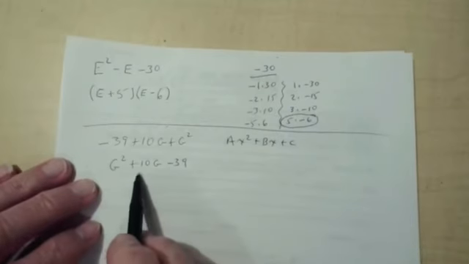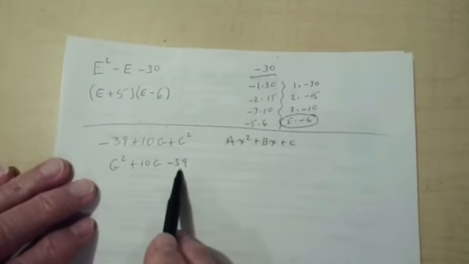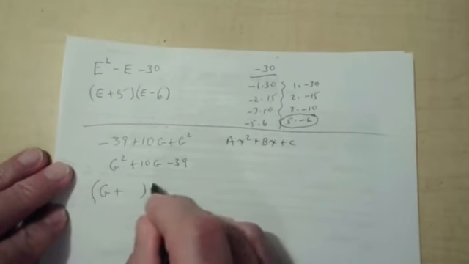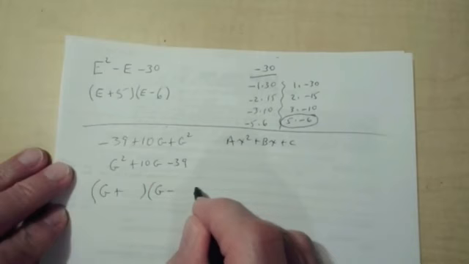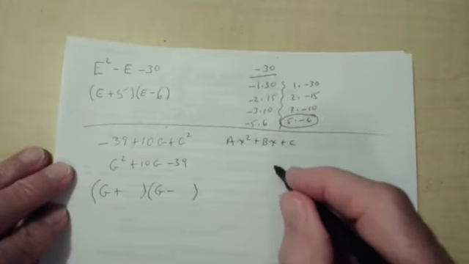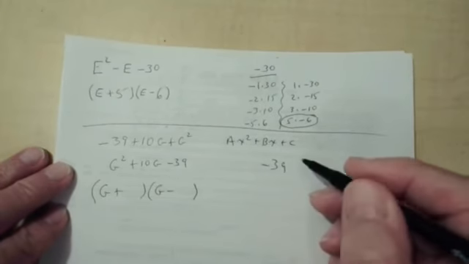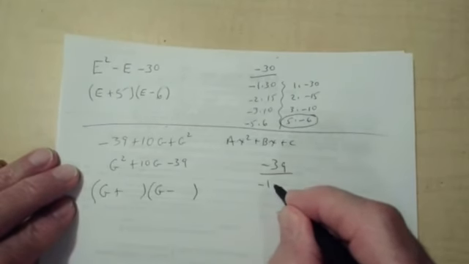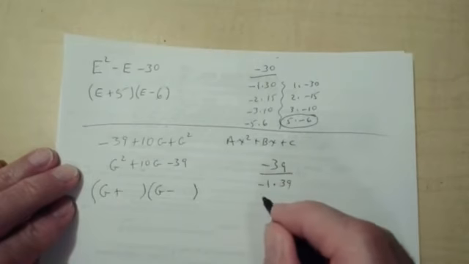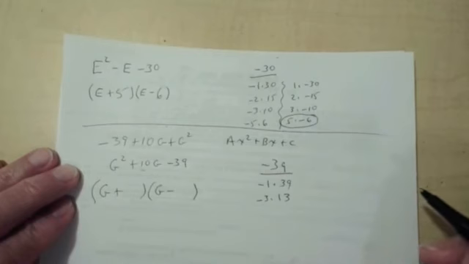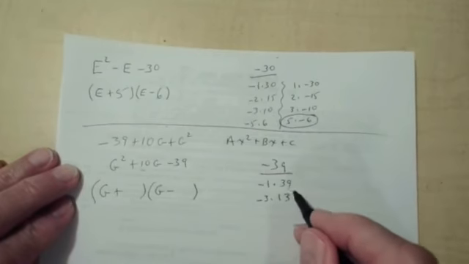Now we know that the constant is negative, so it's going to be g plus some number and g minus some number. But we want the two that add together or combine together to give us a positive 10. So negative 39, we have negative 1 times 39, negative 3 times 13. There it is there, isn't it? We don't have to go any further.